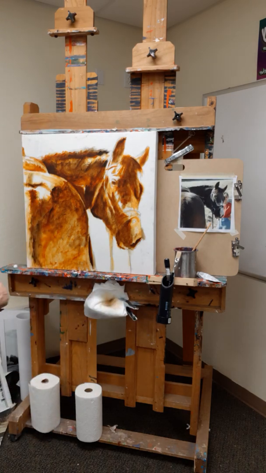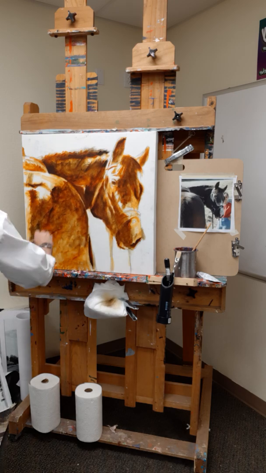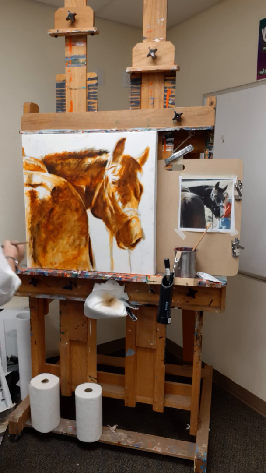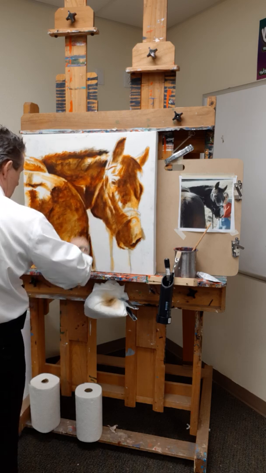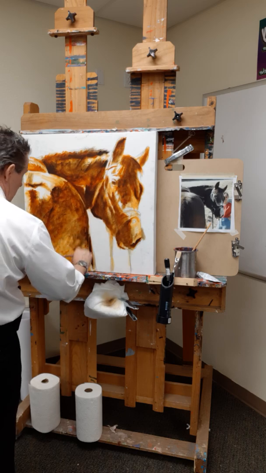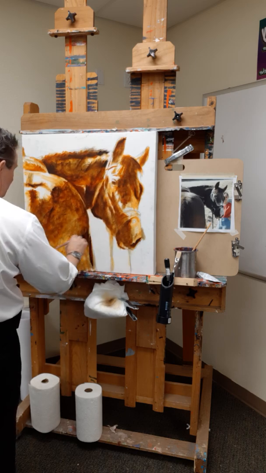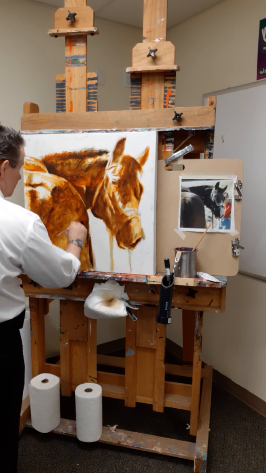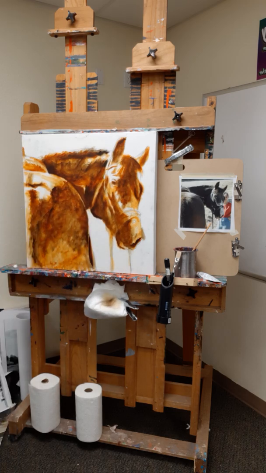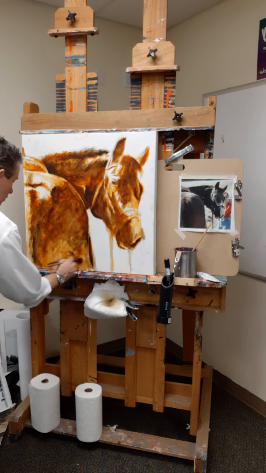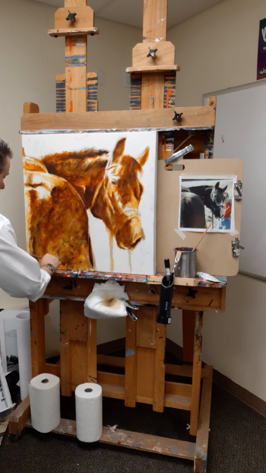Okay, now one thing I want to do is I want to address this area right here. See, that actually, when it comes down, it gets lighter down here, but just a little bit, not much. So I'm kind of protecting that area a little bit too much, so I'm going to go ahead and reduce it down.